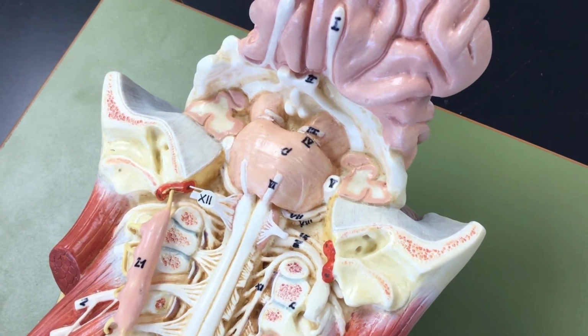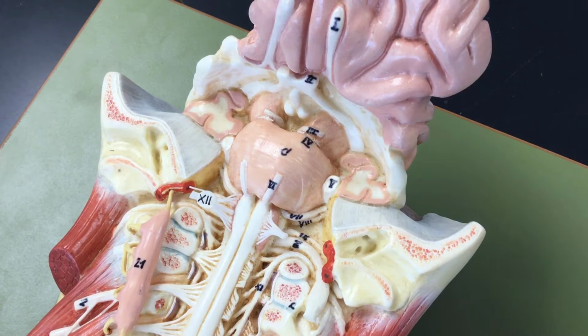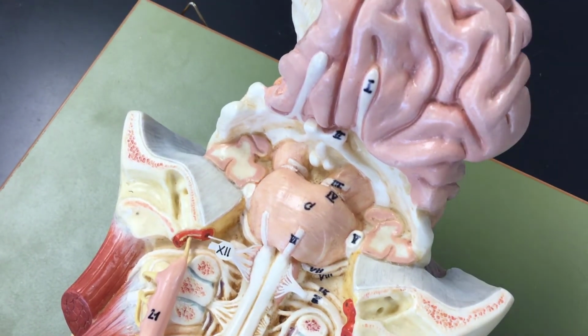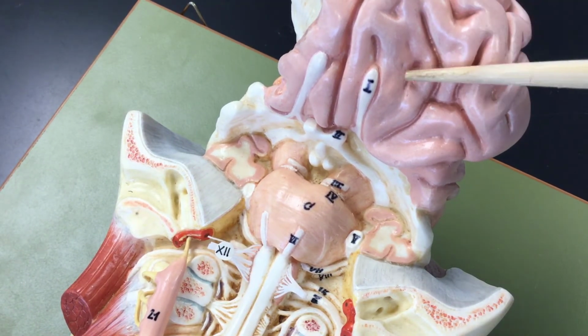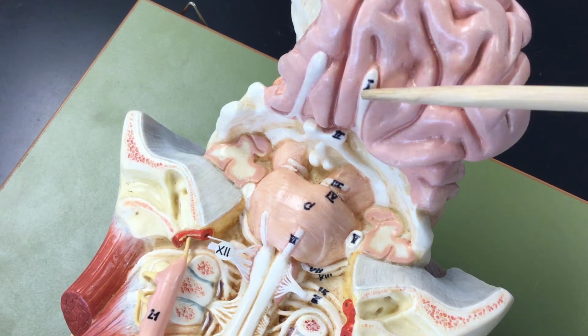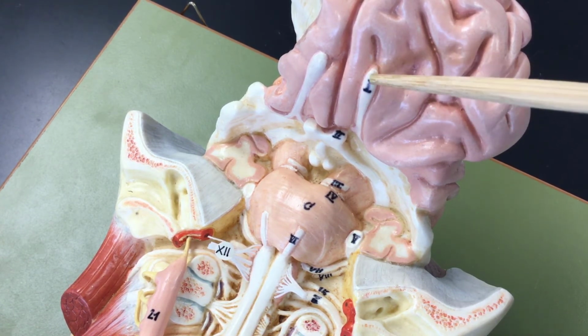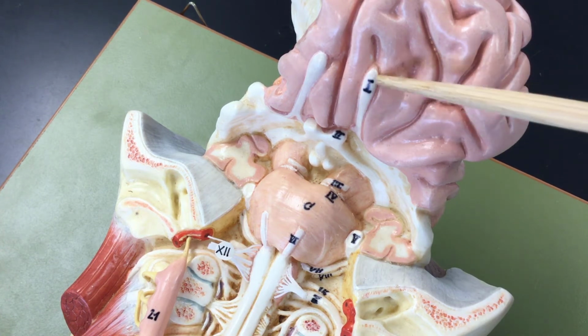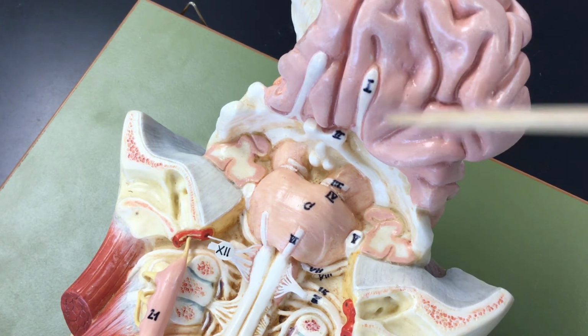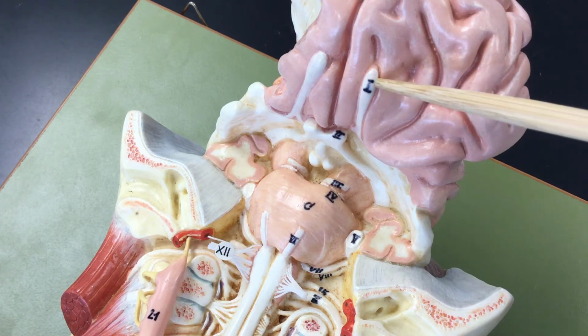All right, now we're going to be looking at the cranial nerves. Right here we can see the frontal lobe of the brain, and on the very underside of that frontal lobe is cranial nerve 1. This is the olfactory bulb, which is part of cranial nerve 1, which goes back to the brain. So number 1 is olfactory.